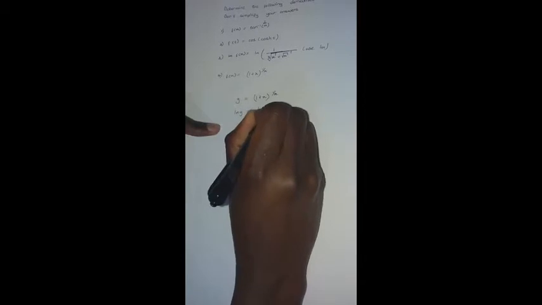Alright, now moving on to the fourth one, it says f of x being equal to 1 plus x to the power of 1 over x. So with this one, since we have a power here, it will be best to use the ln function. So we're going to say y is equal to the function 1 plus x, power of 1 over x. Then your ln y will be equal to 1 over x ln of 1 plus x.